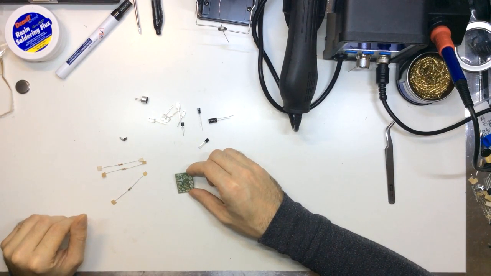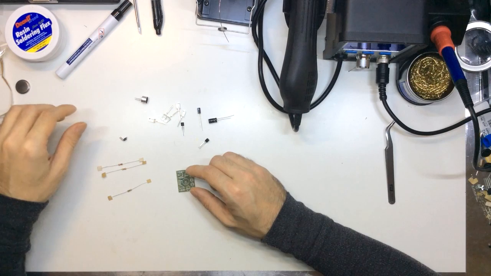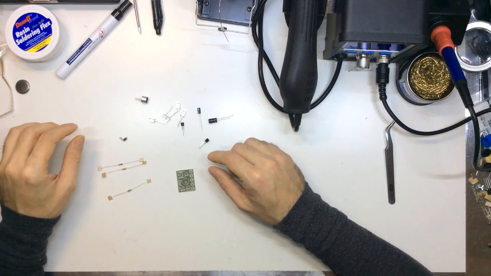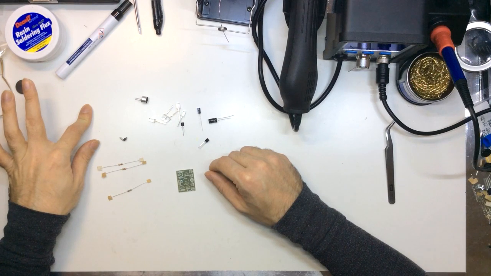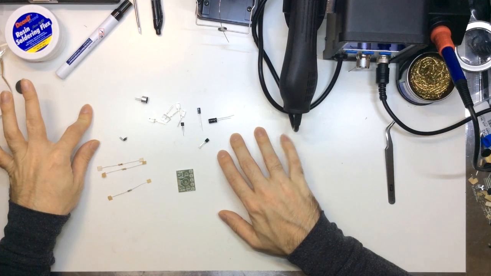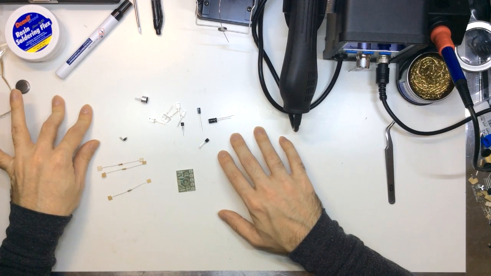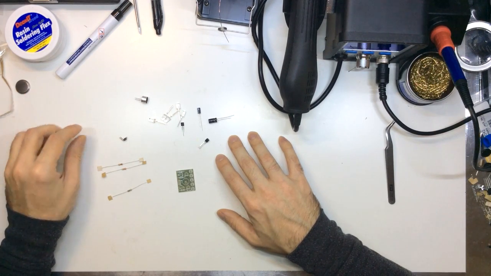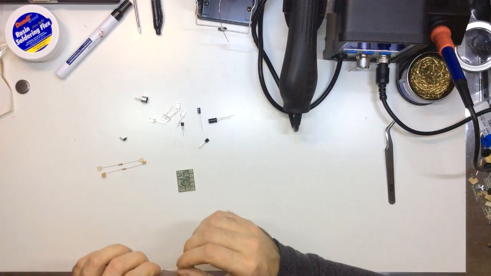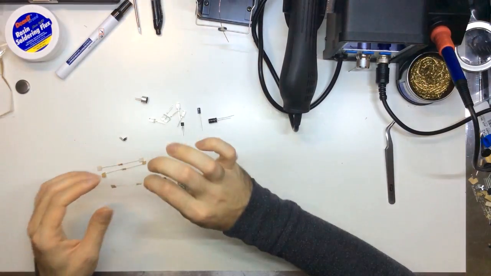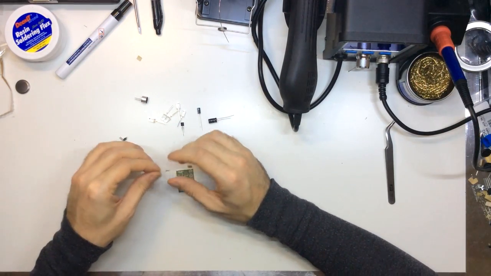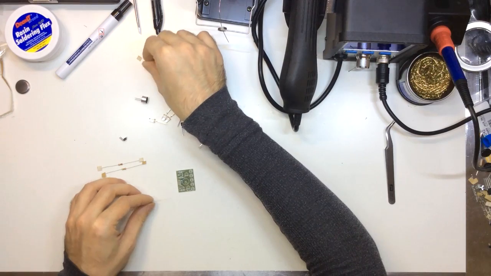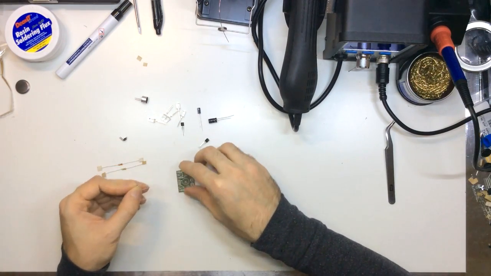Let's see, we've got a 1 megohm resistor, which is going to be 1 million ohms. So we need a 1, a 0, and then six zeros. So we're going to need black, brown, violet, I believe. No, sorry, black, brown, green, which is this one right here. I had one too many zeros in my brain there. So that's the 1 megohm resistor. So we'll just quick solder that one on right here.